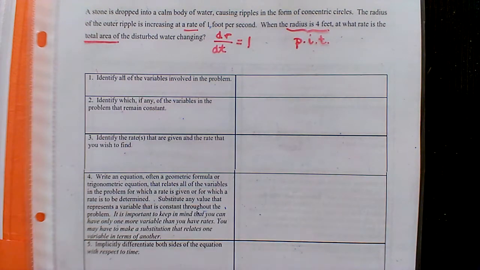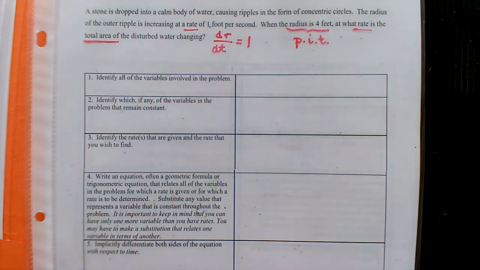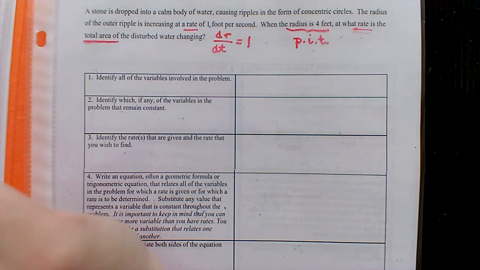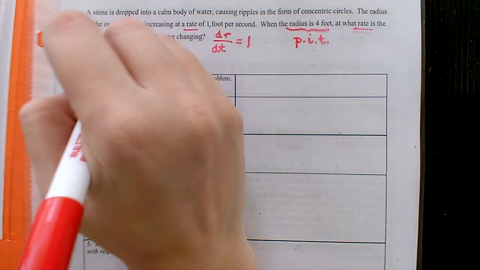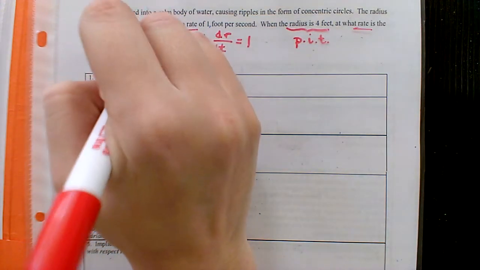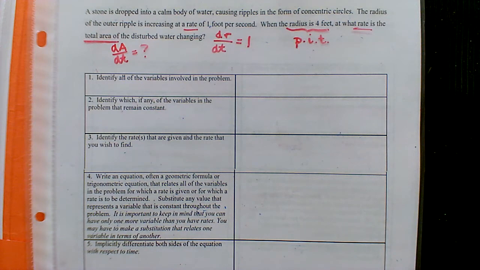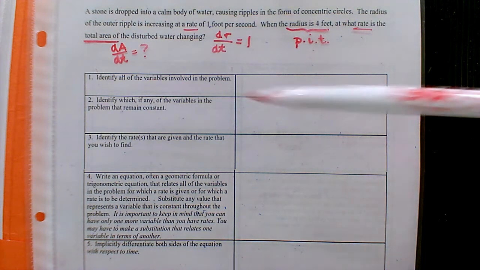So how might we write or label the rate at which the total area is changing? Can we use a symbol? Yeah. dA over dt. And this is what we're trying to figure out, so we'll label it as a question mark. Okay, so that's just reading it slowly, labeling the different pieces of information. We'll probably label them later on through this chart process because it asks us to identify different pieces.